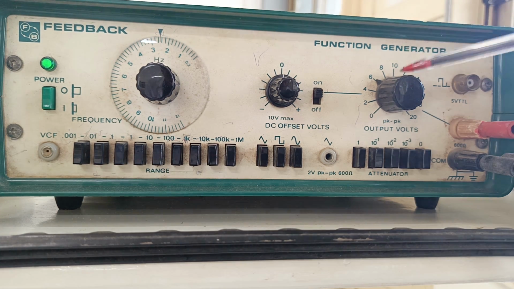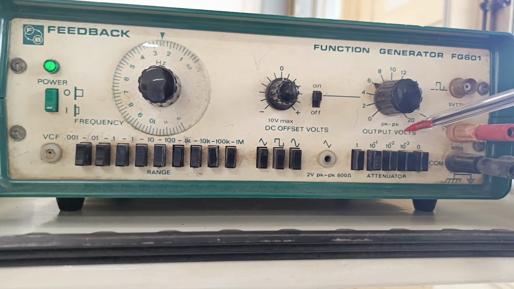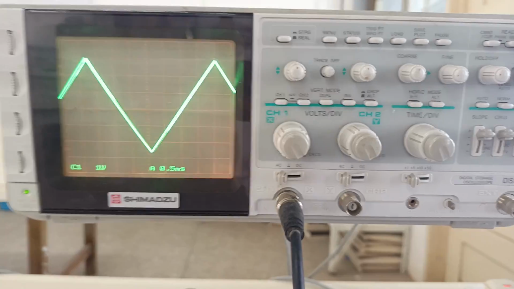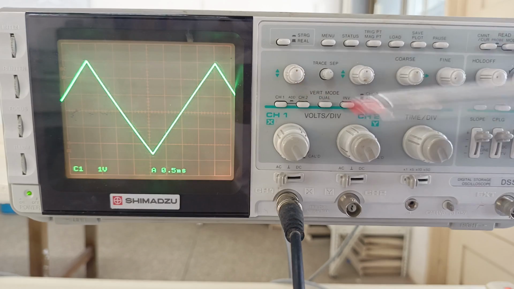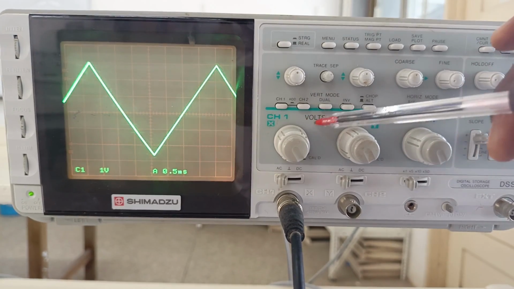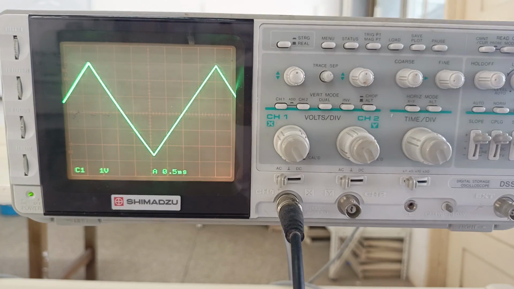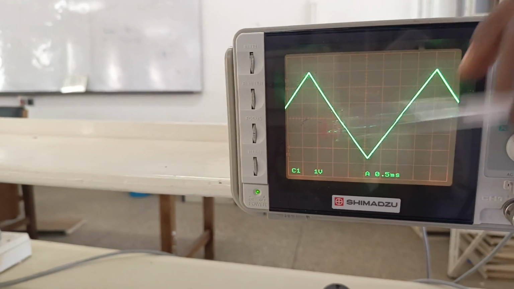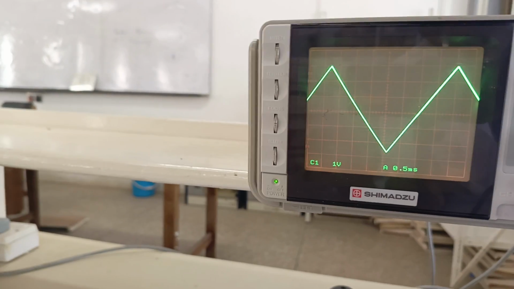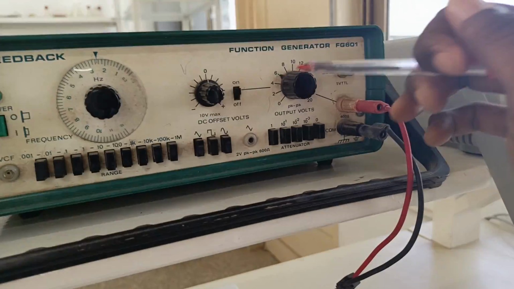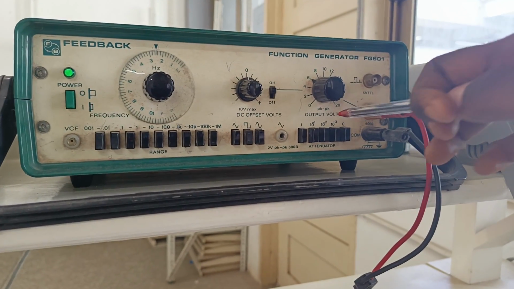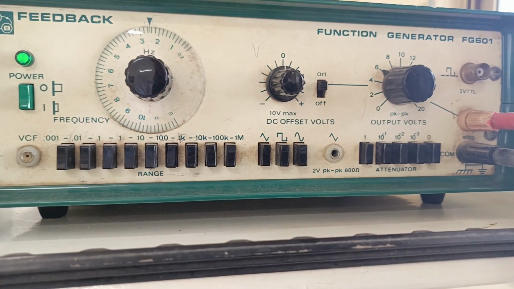Also, we can say that this particular function, the output voltage, is likened to the volt per div here, right? So the particular channel you are using, if you are using channel 1, the volt per div value at channel 1 will be equal to the output voltage. Also, the height of the wave that you are generating, which is the amplitude of the wave, should be equal to the output voltage here, right?